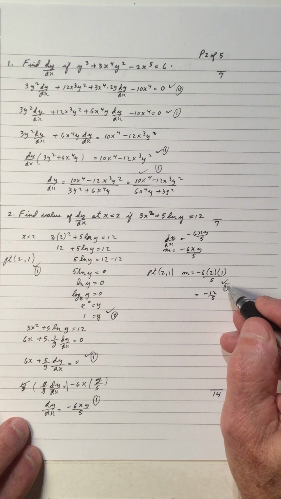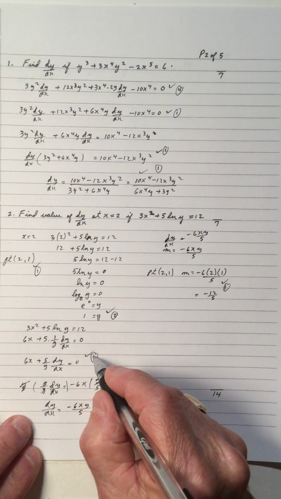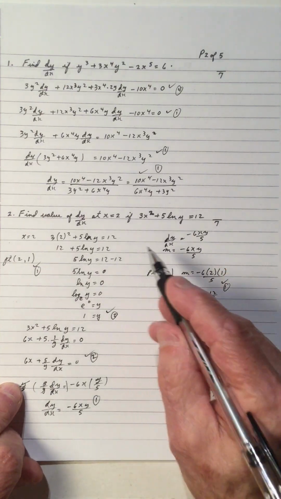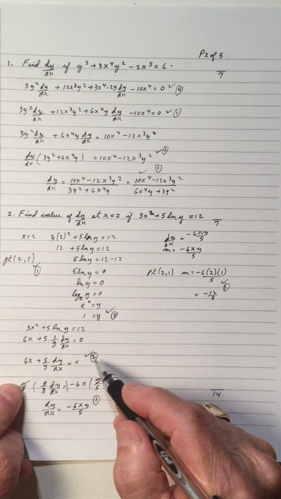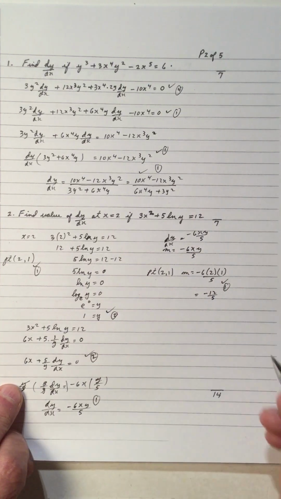So we got the point. Oh, I gave 2 for doing the derivative correctly. So 7 altogether. So again, 2, 3, 5, 6, 7. And total up here.